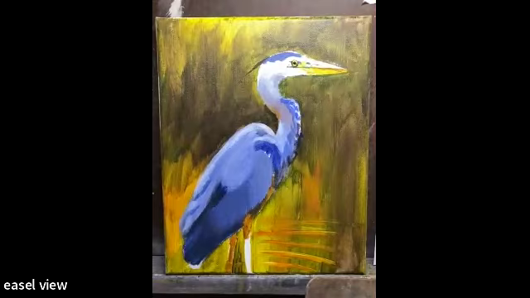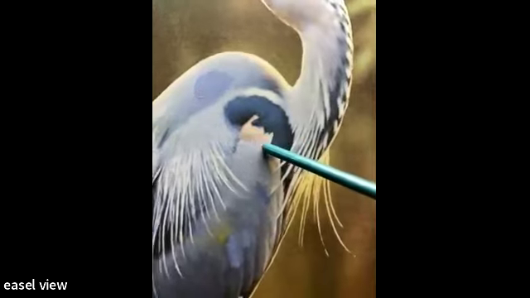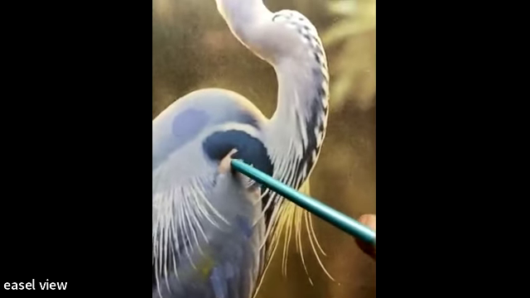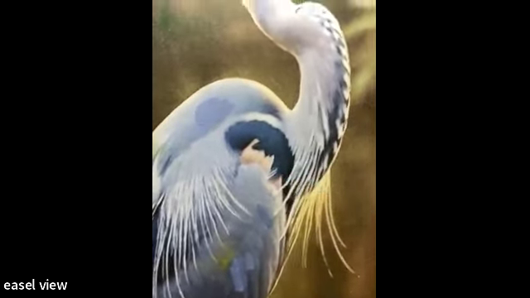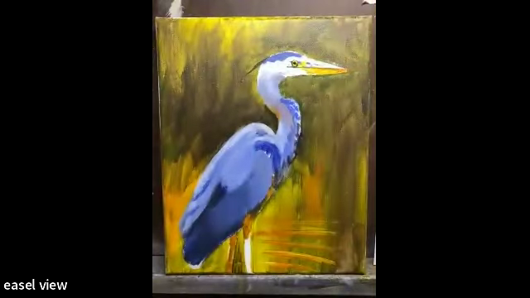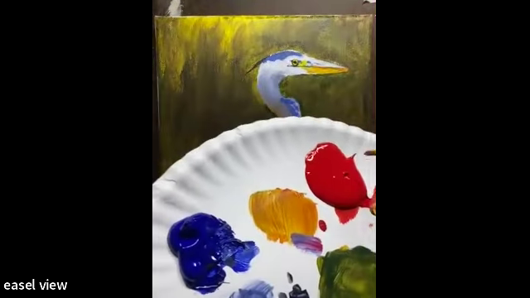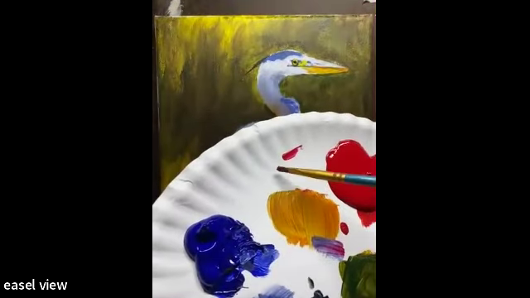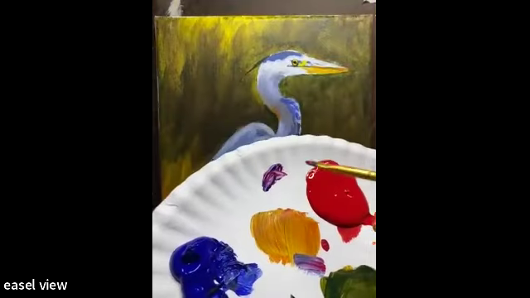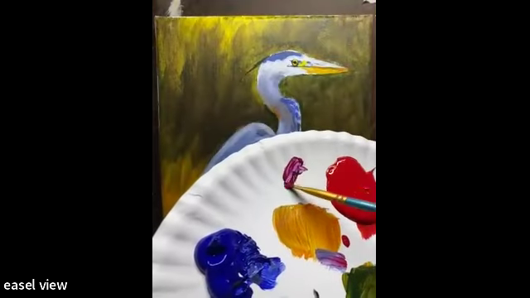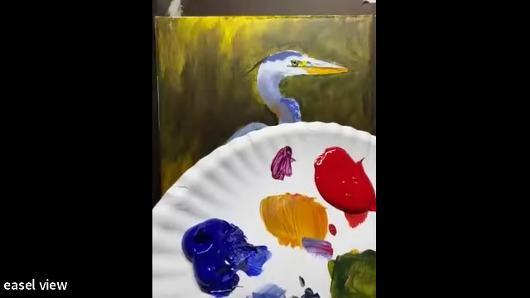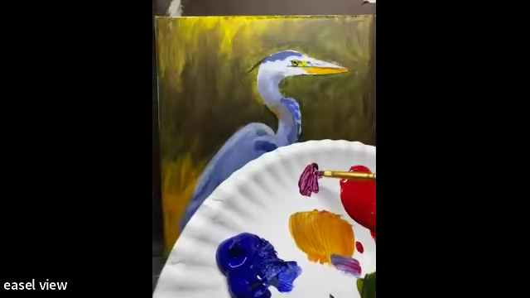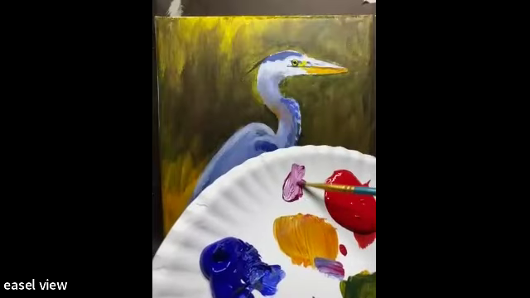Okay, and now one last little bit before we get into some of the plumage. You'll notice that on the shoulder, there's a patch of warmer feathers that's almost like a reddish violet. So to get that color, I'm going to take a little bit of red, a little bit of blue, mix the two together, maybe a little more red. I want it to be very red violet. And then put a good chunk of white in with it to lighten it.